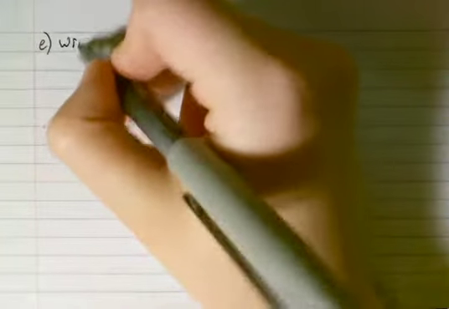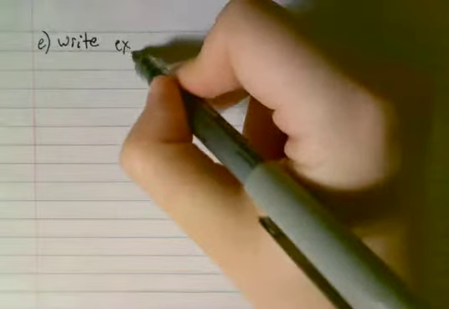Another thing we can be asked to do is to write equations based on our little graph. Generally these will just be simple linear equations. Actually, I guess they're expressions.